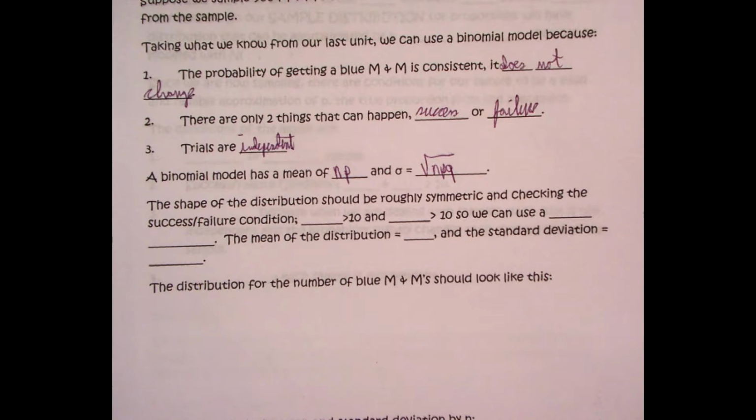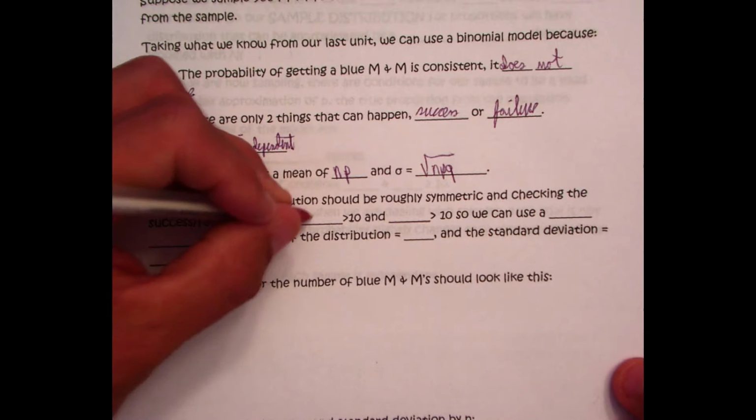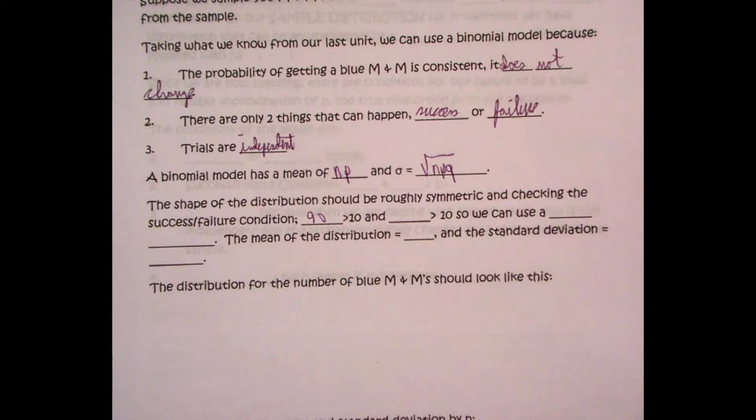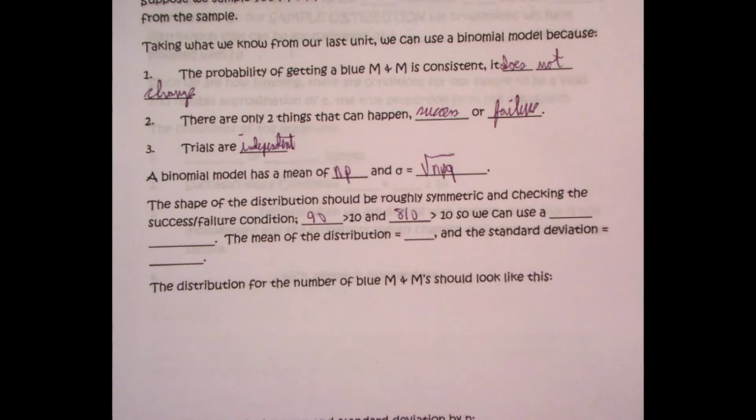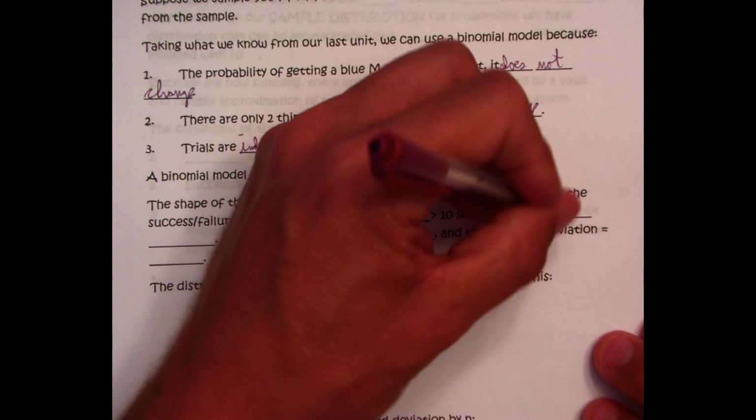And then the last thing we had to do, of course, is check the success/failure condition, right? So np had to be at least 10. So 900 times 10% is 90, and that's at least 10. And then failure would be 900 times 90%, and that would be 810. And that's at least 10. So we can use a normal model.